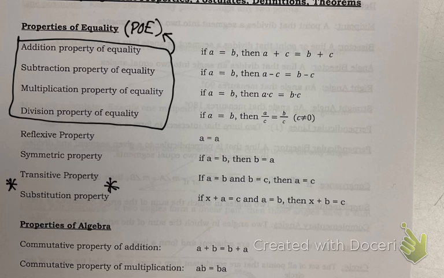If A equals B and B equals C, by syllogism, I can skip B and we're going to have A equals C. So once again, if A equals B, we'll use this a lot, and B equals C, then A equals C. Substitution: if X plus A equals C, and A equals B, then X plus B equals C.